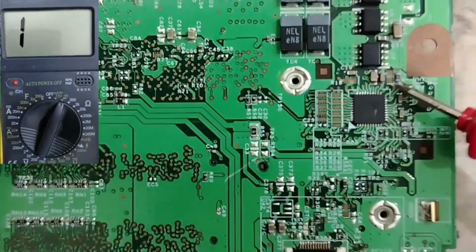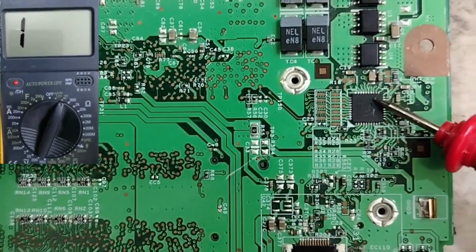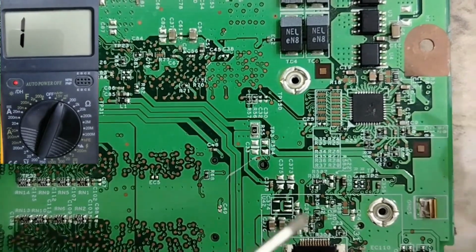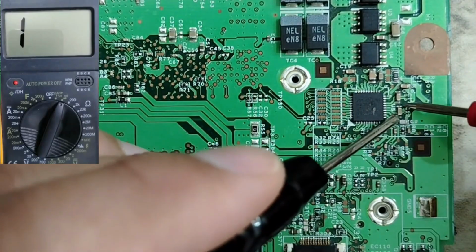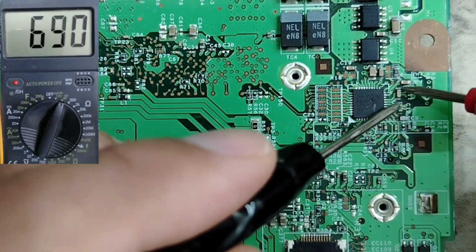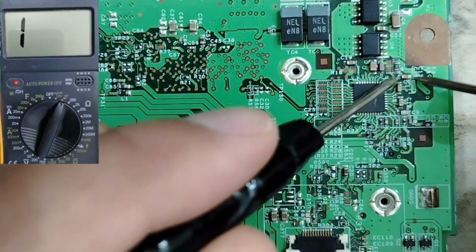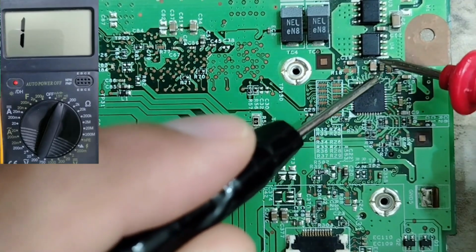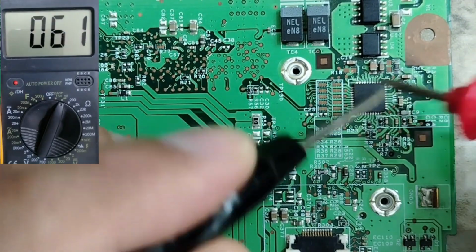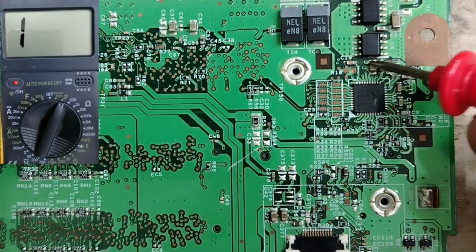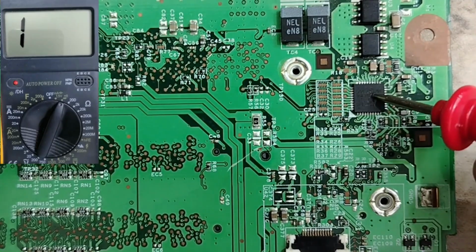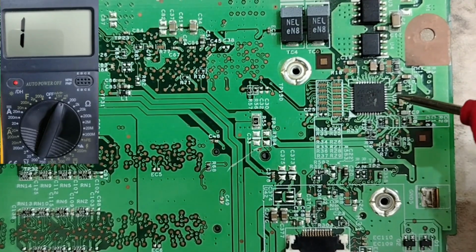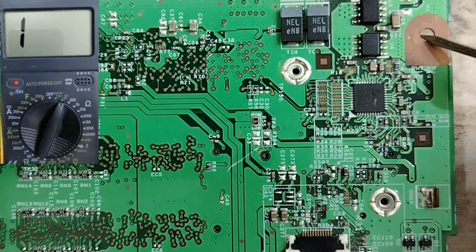So what about the IC, guys? How can we test the IC? So easy. You can test the IC by checking the ceramic capacitors around the IC. You see, we get a reading. Good. But if you get a short circuit like this on those ceramic capacitors, it means the IC is bad, because usually the ceramic capacitors are connected to the IC on one side and to the ground on the other side.